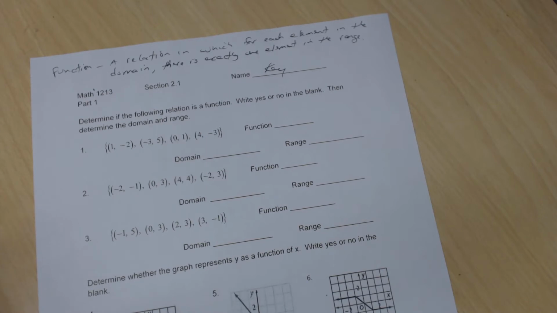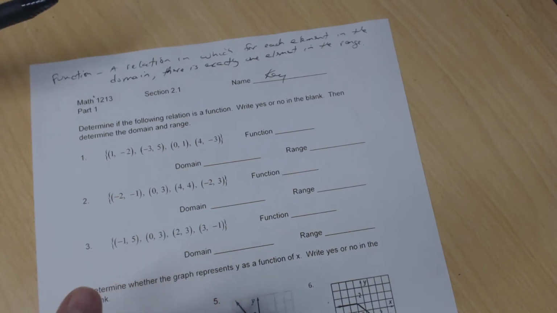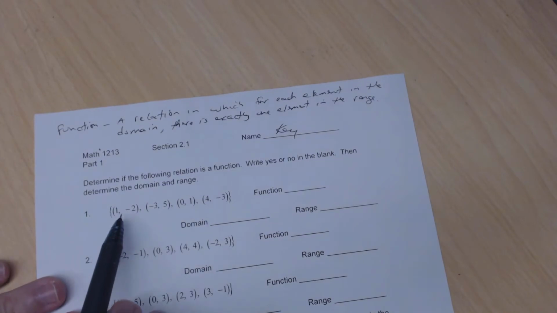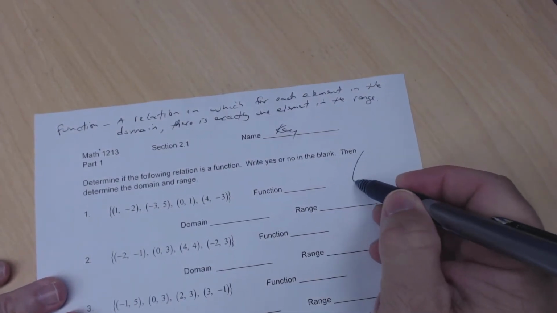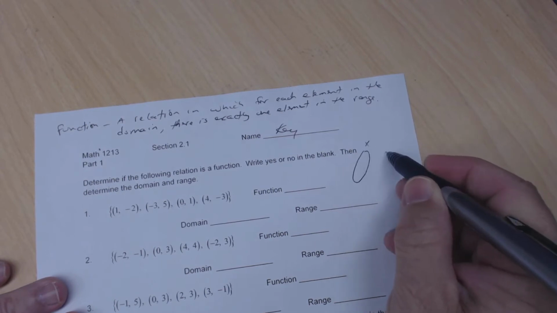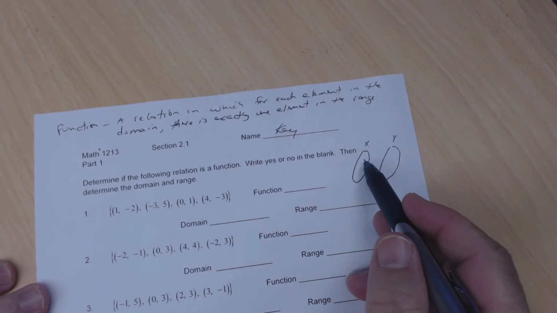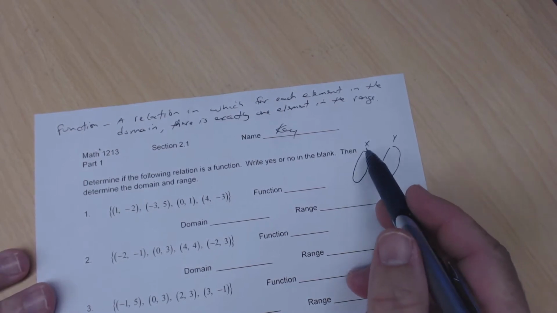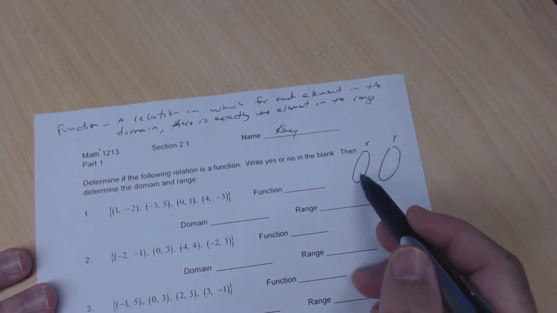So remember the function is a relation in which for each element in the domain, there's exactly one element in the range assigned to it. So when talking about whether each of these is a function or not, it's helpful if you use a mapping for these. So let's call this the x or the domain, and this would be y or the range, so the domain and range.